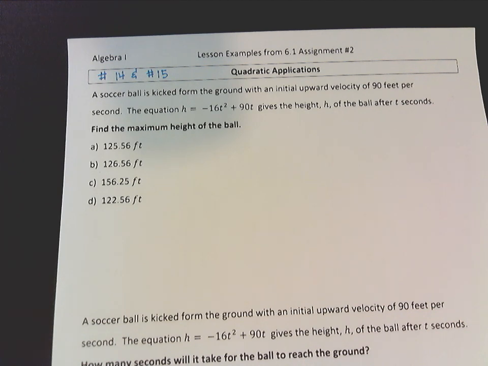So my equation for the first example reads as h equals negative 16t squared plus 90t. A soccer ball is kicked from ground level. And that is the reason that you don't have a C value or S value. It is because you are starting at ground level, which is 0.